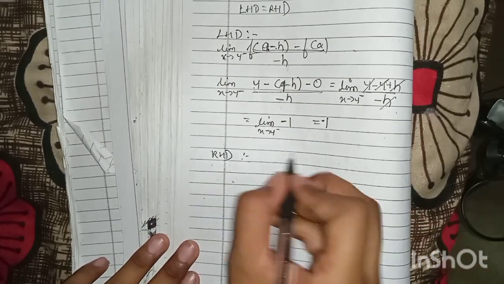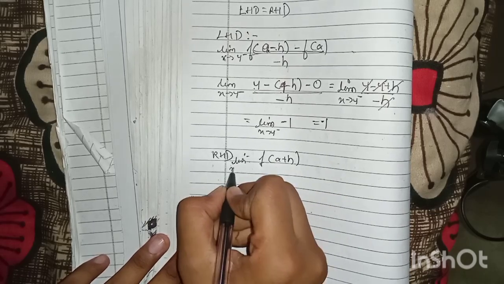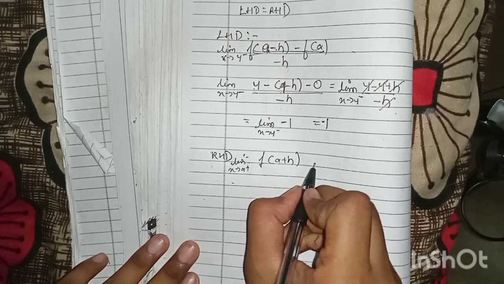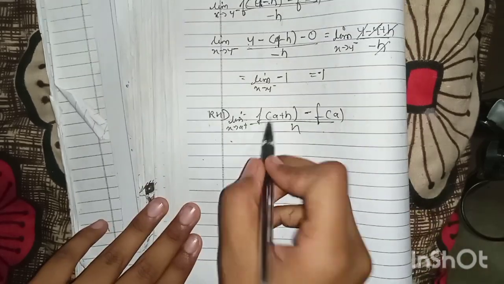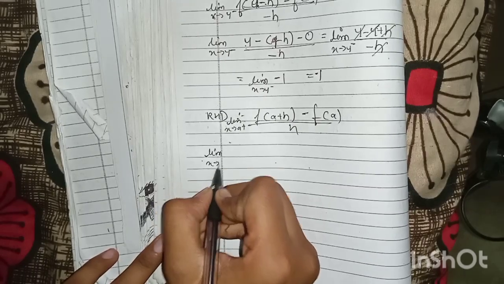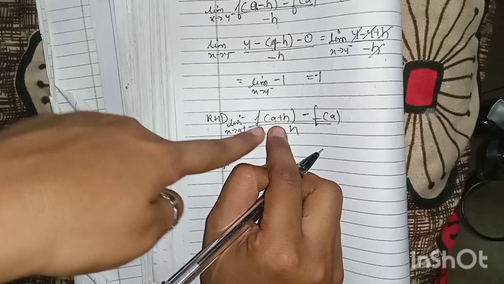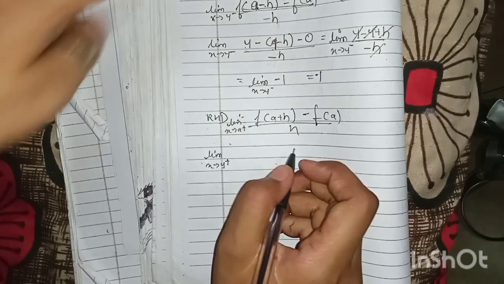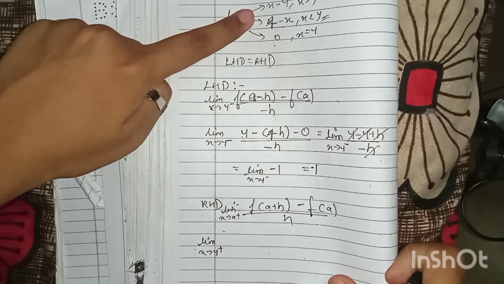For RHD, we need to prove that f of a plus h, the limit as x tends to a plus of f of a plus h minus f of a, divided by h. So the a value is 4. So what we will write here is the limit as x tends to 4 plus. Instead of x, we have to write 4 plus h, and we have to use this function, the first function.